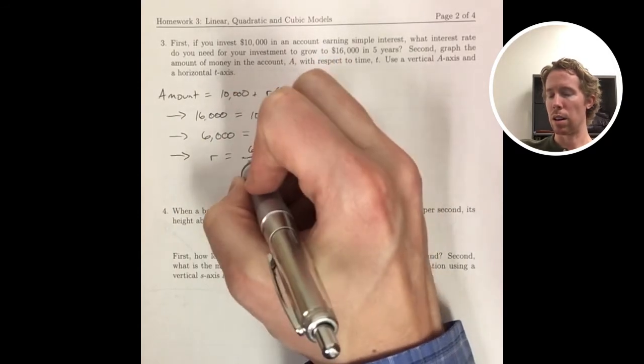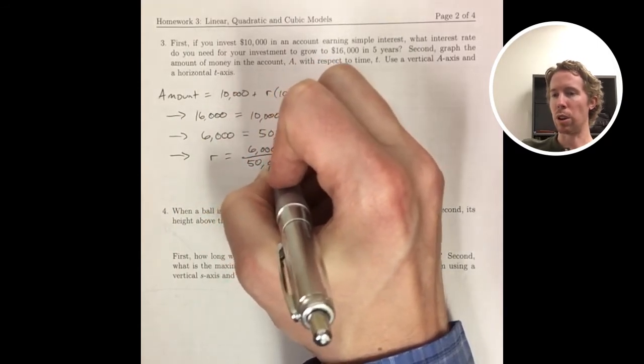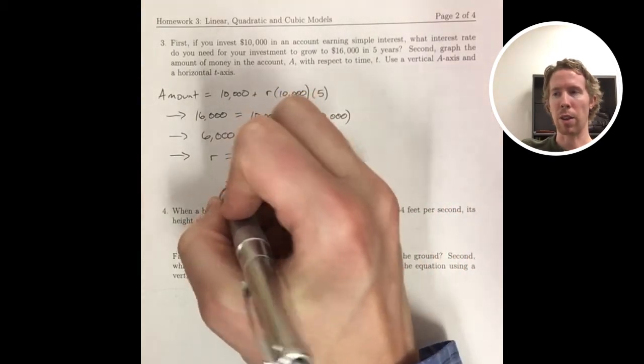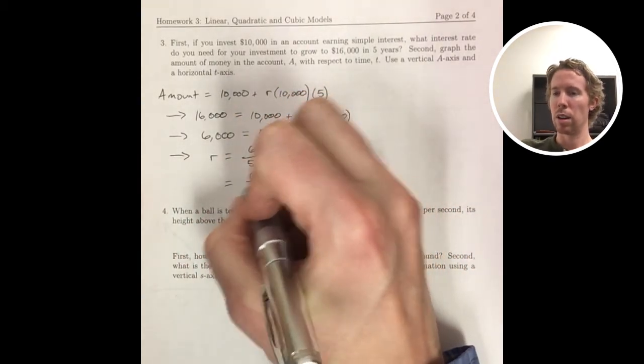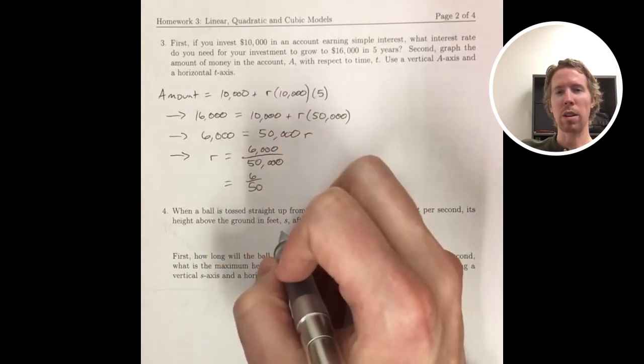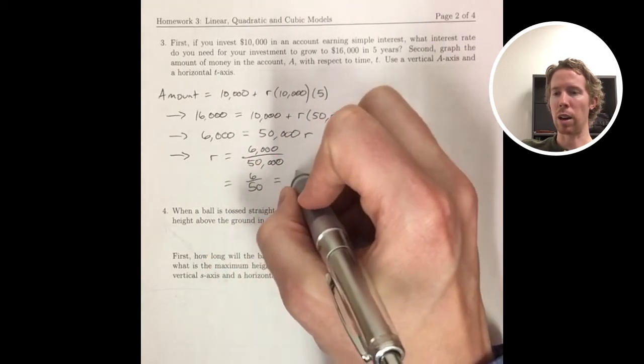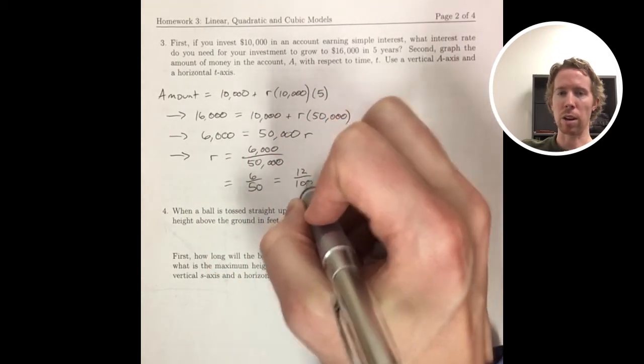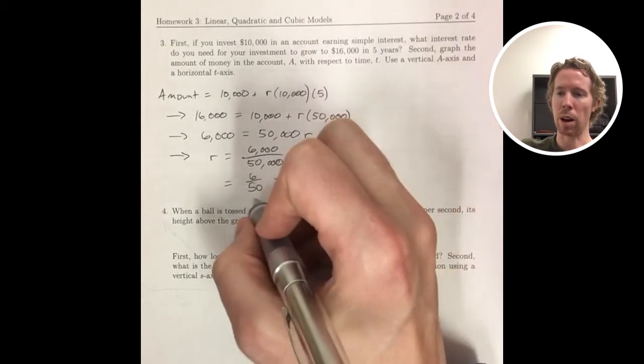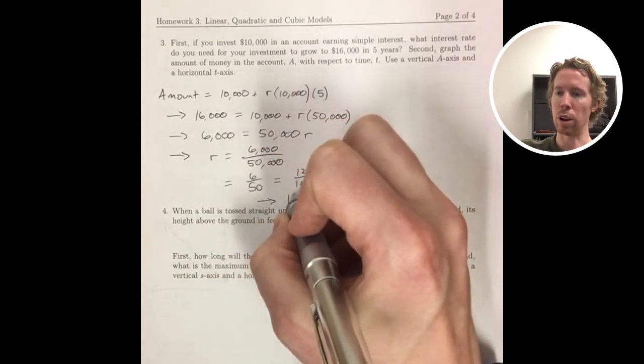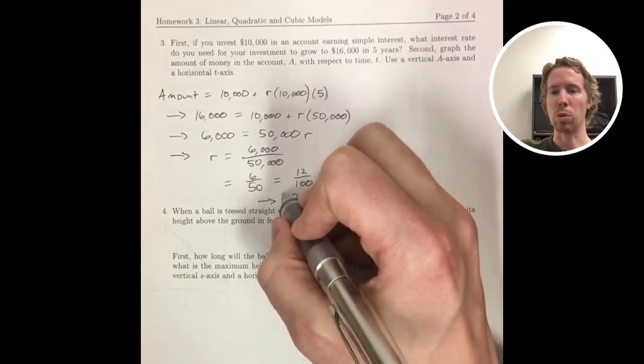And when you start to reduce this fraction, you can divide the top and the bottom by 1,000 to get 6/50. And then I want to think of it as a percentage, so I'll go ahead and translate that denominator into 100. So multiply the top and the bottom by 2, you get 12/100. So the rate is 12%.